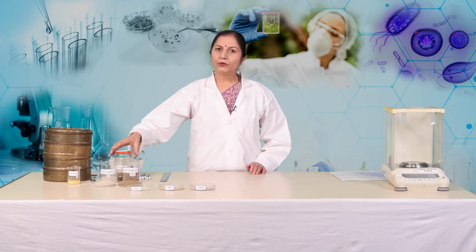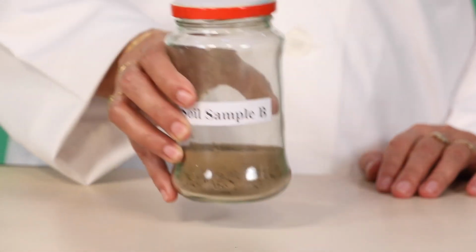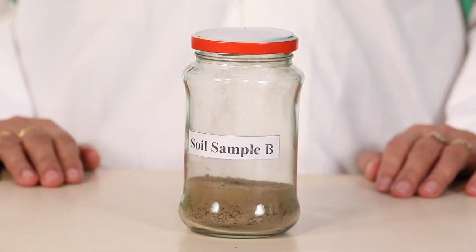Now, let us understand the second method, which is called the mason jar method, on soil sample B. Dry the collected soil sample B. Take about 100 gram of soil sample B in a glass jar and pour 180 ml of water in it.